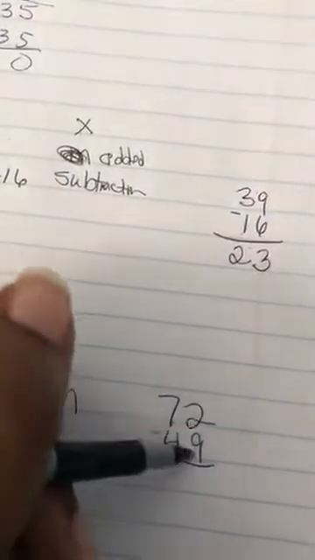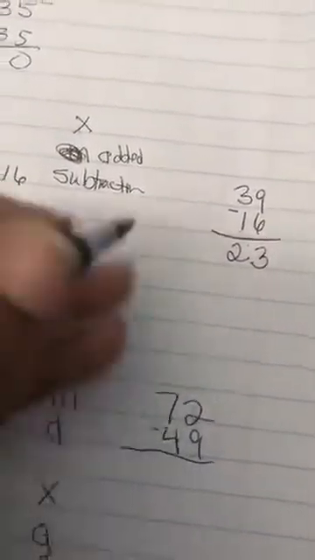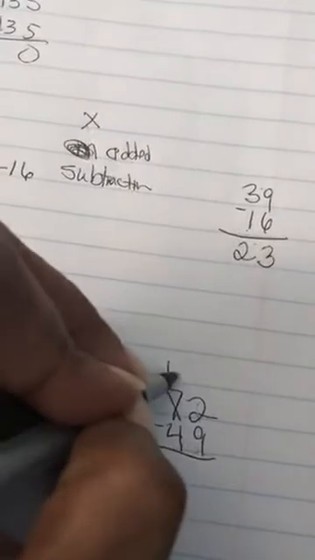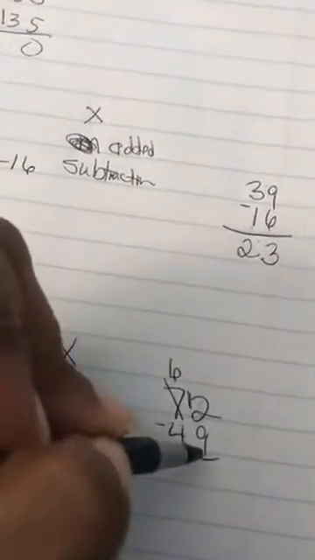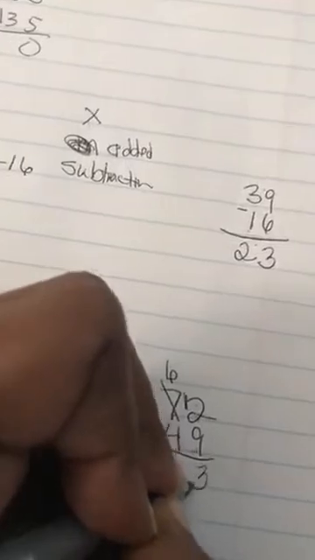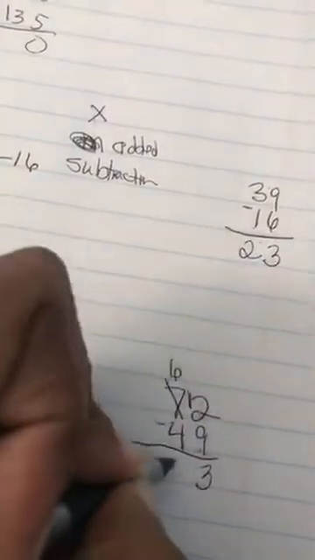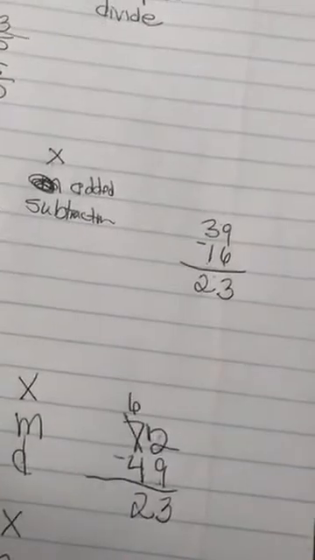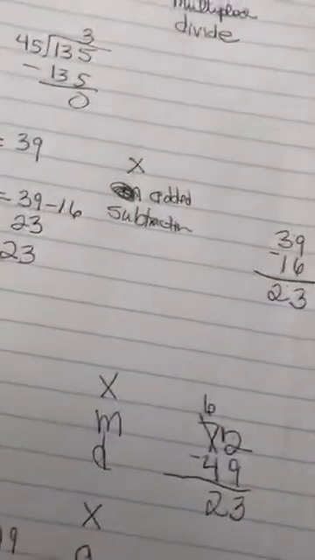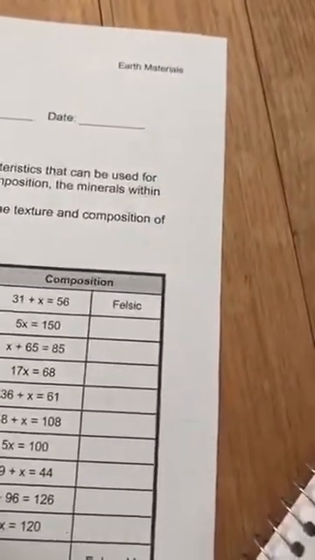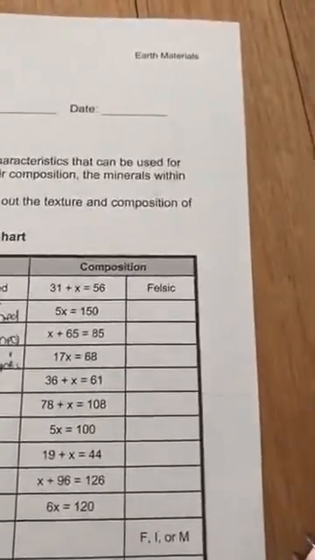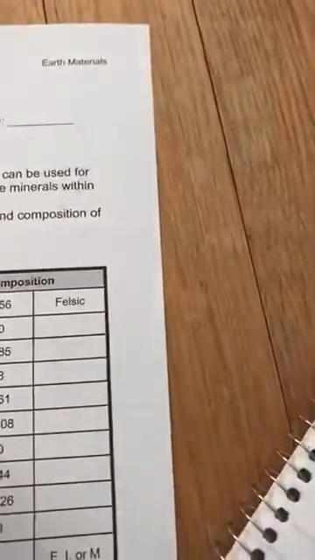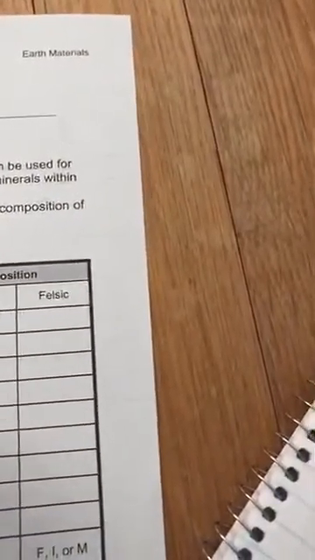All right, bigger number on the floor. Borrow from your neighbor next door. 7 becomes a 6. This becomes a 12. 9 from 12 is 3. 4 from 6 is 2. 23. X equals 23. Yay. And now we have X equals 23. All right. This is the porphyritic rock. I know the answer is 23 again. Okay. So look.